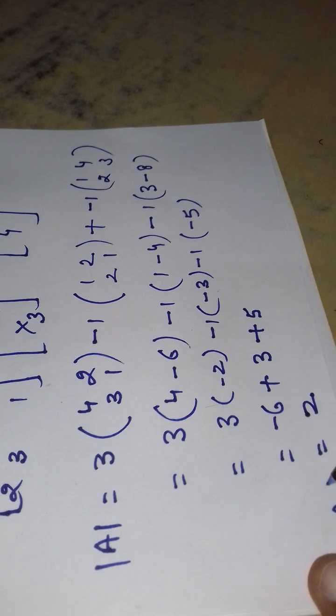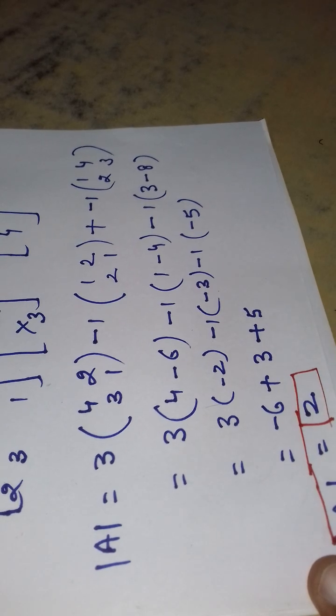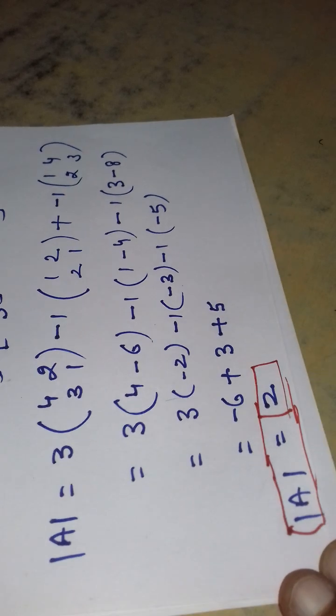So we got the determinant of A equals 2. I'm circling it out: the determinant is 2.